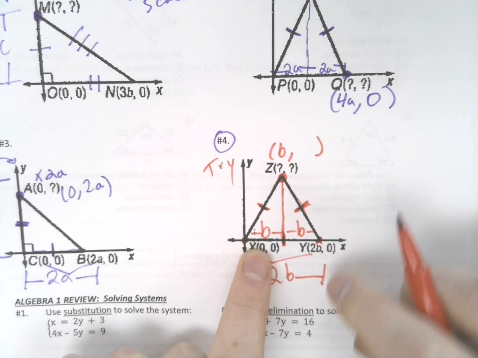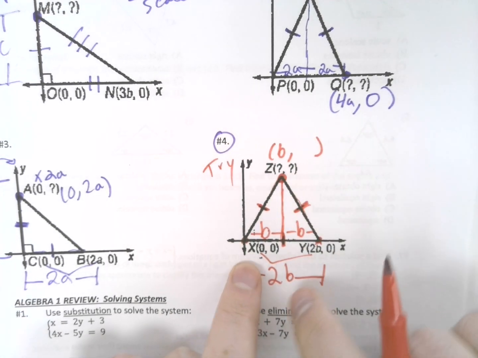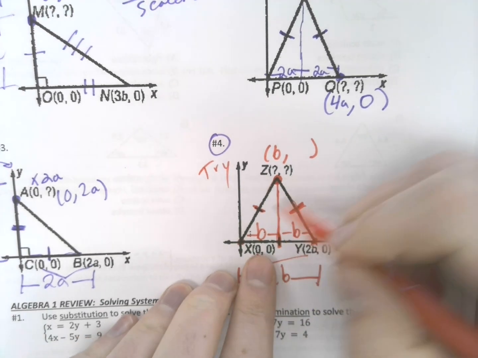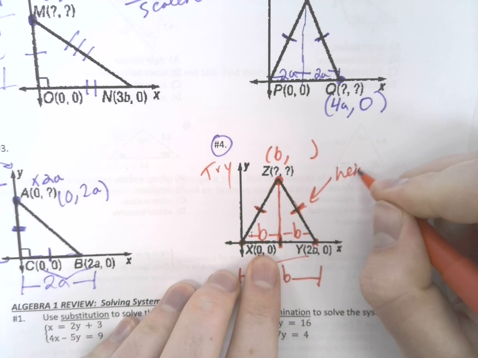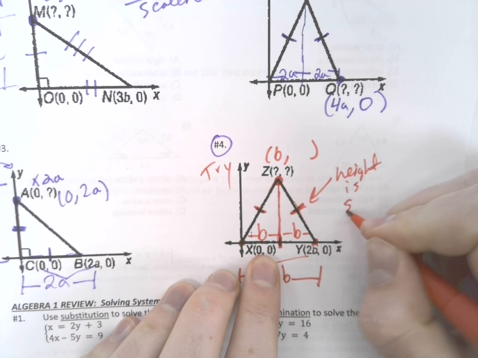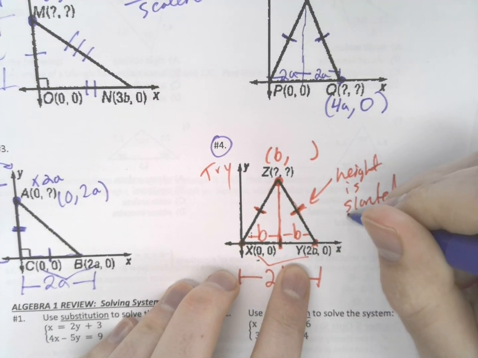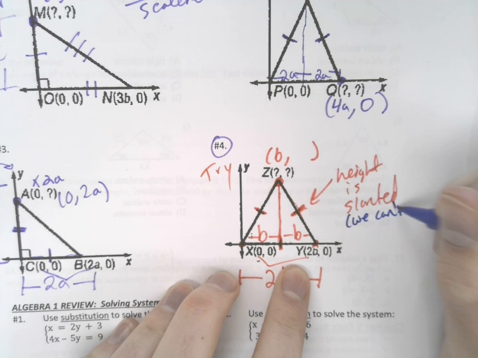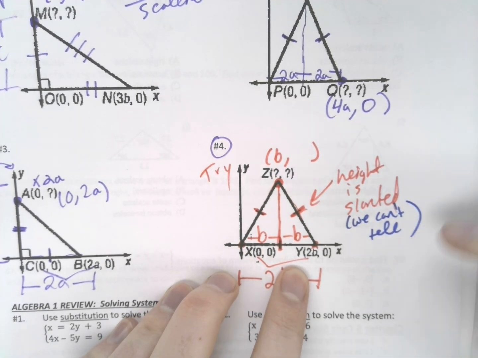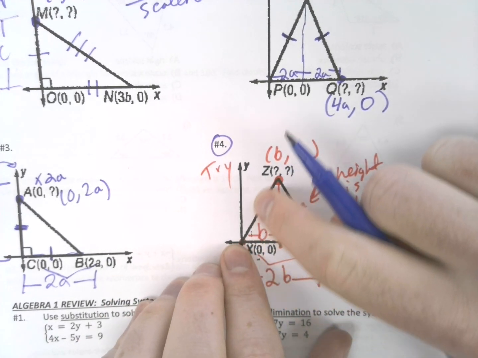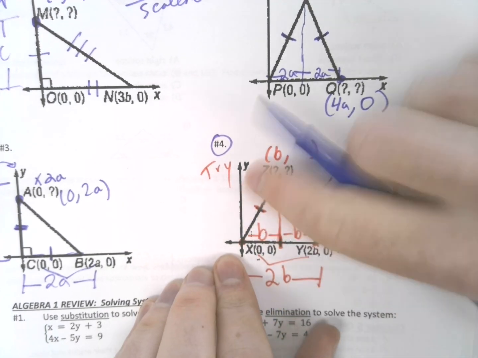Here's the problem, though. Our height is not going to be 2b. That's not right, because this height is slanted. So the problem is we can't tell. So this height is slanted. To get from there up to here, it's not straight vertical.